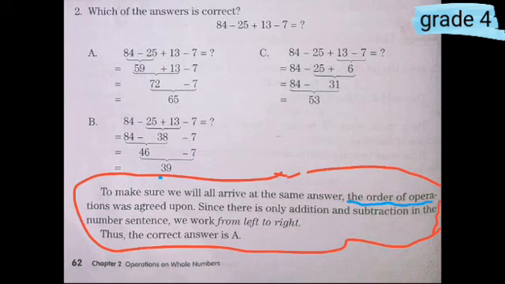Another example kapag addition at subtraction. Ang tanong dito, nasa grade 4 textbook pa tayo. Ang tanong dito, which of the answers is correct? Kapag 84 minus 25 plus 13 minus 7. Is it letter A na from left to right? Is it letter B na unahin muna yung addition tsaka yung subtraction? Is it letter C na from right to left? Ang answer dito ay letter A.